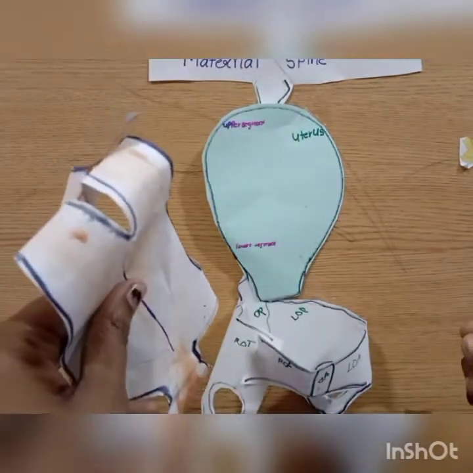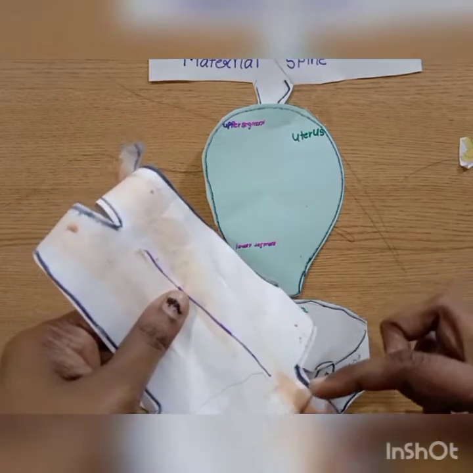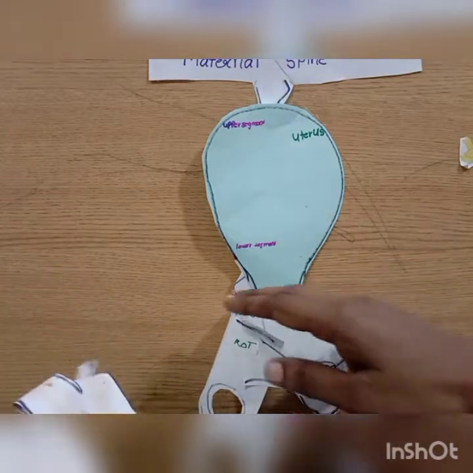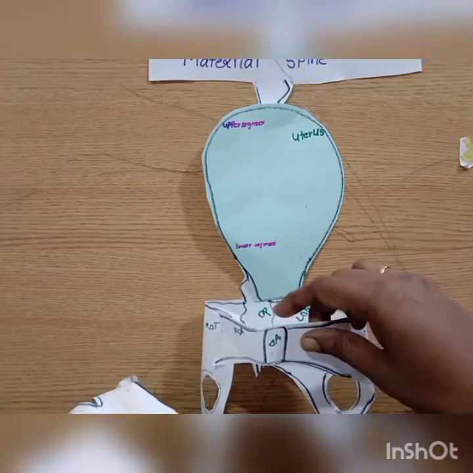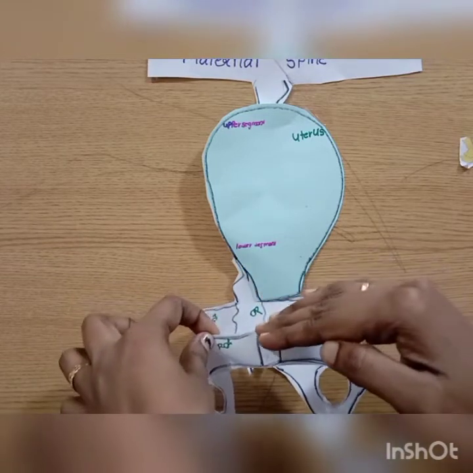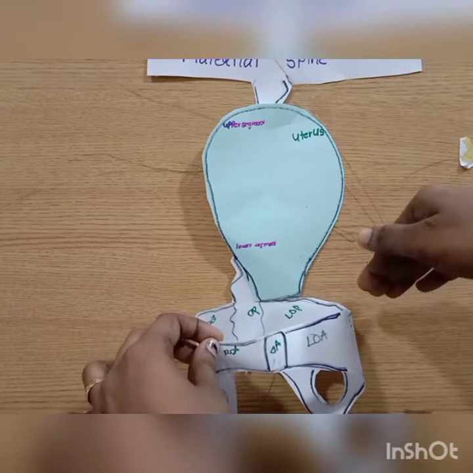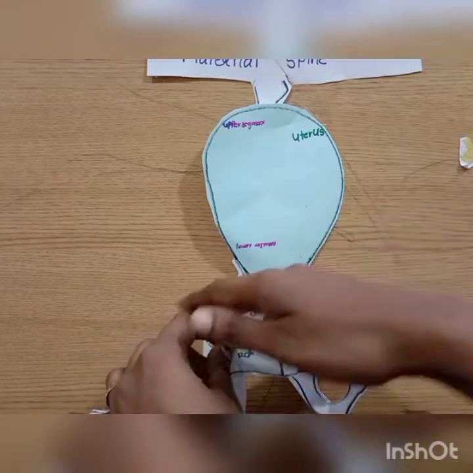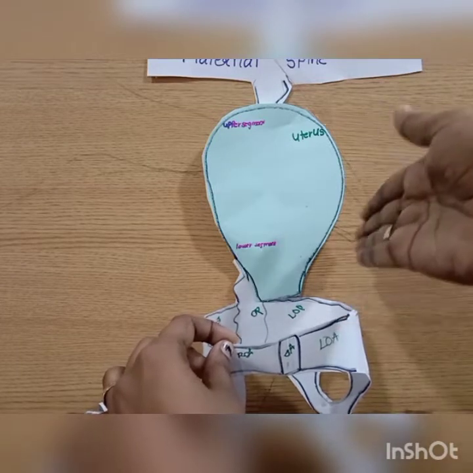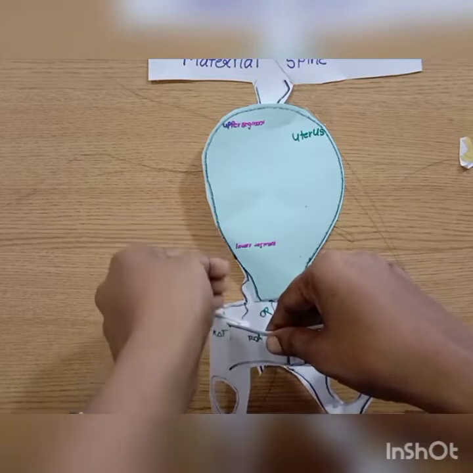Next is position. Position means the relationship of the denominator to the different quadrants of the pelvis. So this is considered as a model of a pelvis. In the pelvis we divide it into an anterior part, this is the posterior part, and these two are the transverse parts. Mainly the left side is the left transverse and this is the right transverse part.